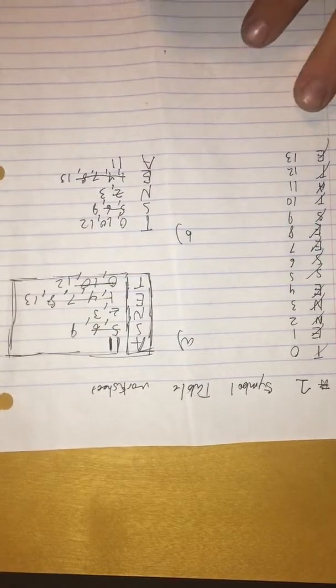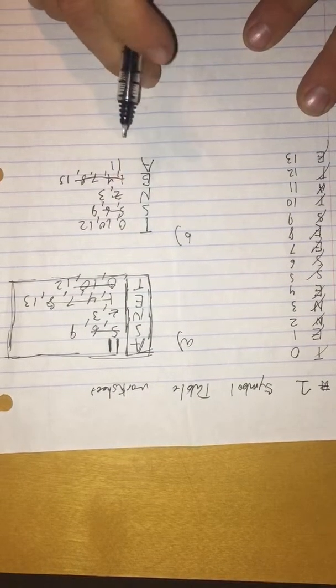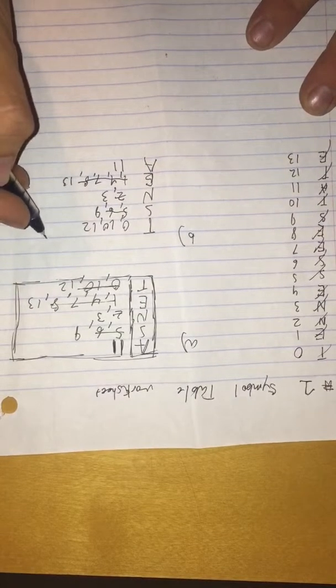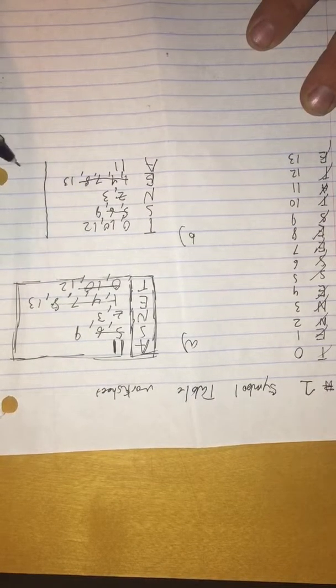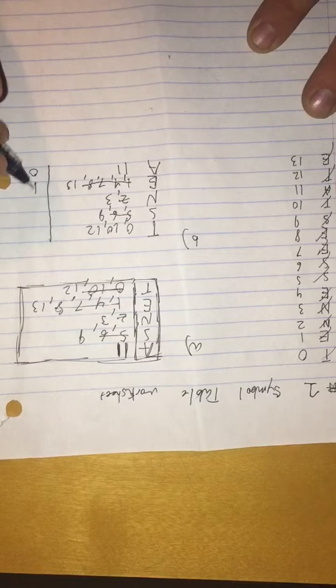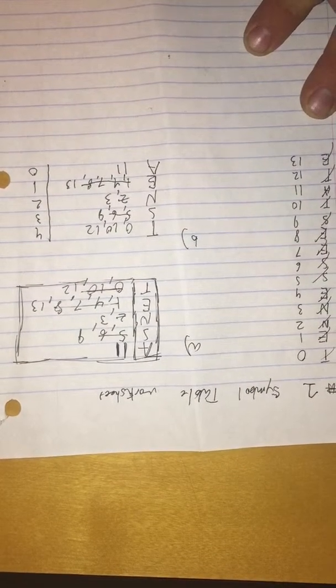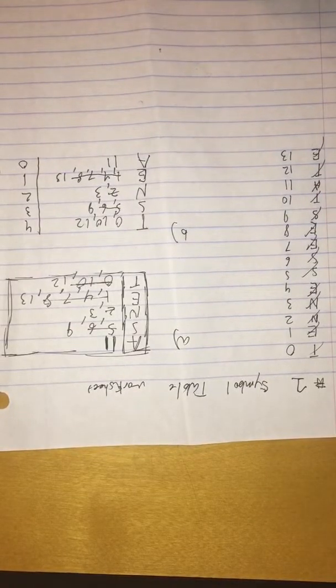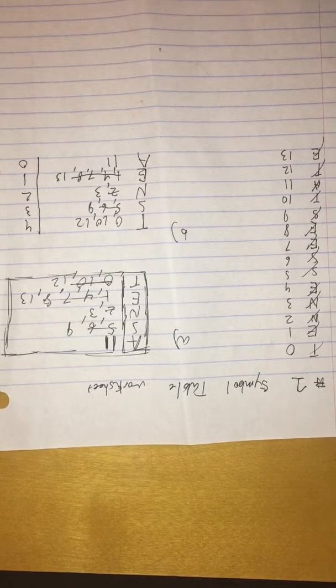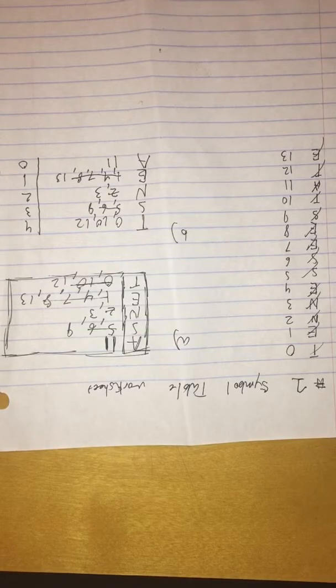All right, cool. Now let's mark these as positions, just to make it a little bit easier for the next problem. We're going to call this position 0, position 1, position 2, position 3, position 4. All right, so that's part B. Now, for part C, it says find the values of the following operations. It actually says found, but I think he meant find.